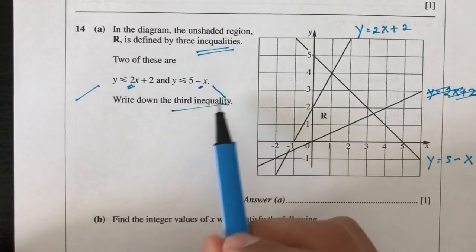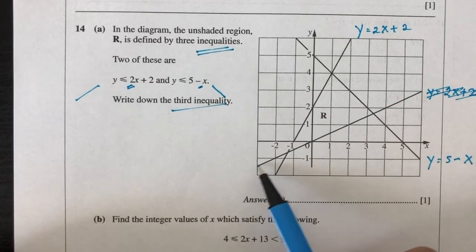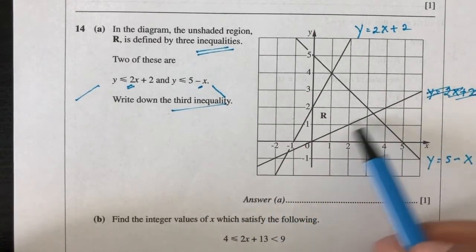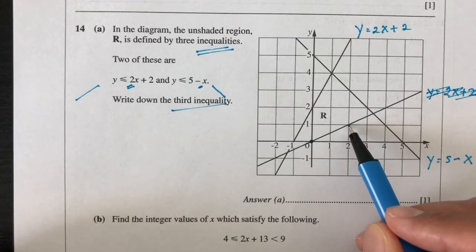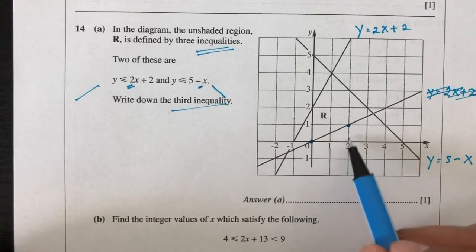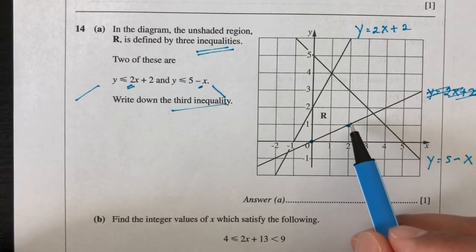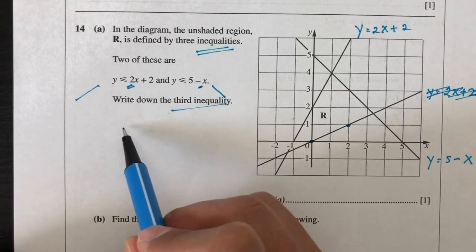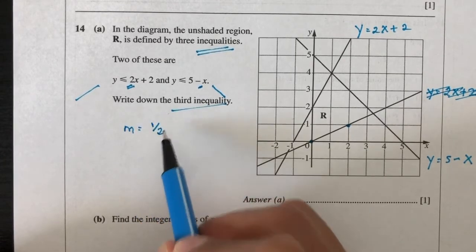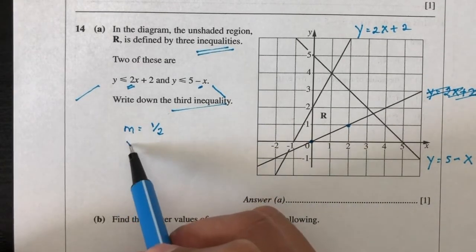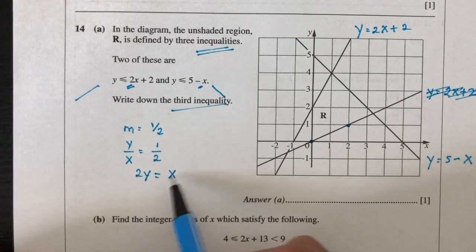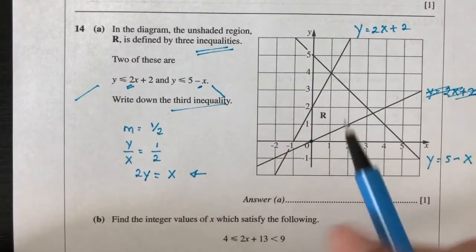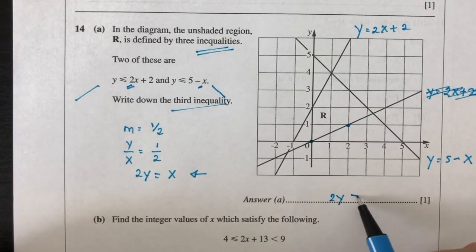So write down the third inequality. The third one will be this one. What is the equation of this line? So let's take 2 points, (0, 0) and (2, 1). The gradient is height by base. So height is 1, base is 2. So m is equal to half. Now we take the point (0, 0). So y equals half x. That'll be 2y equal to x. It needs to be above, so it'll be 2y more than x. That will be the third inequality.